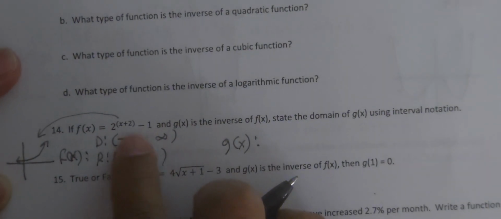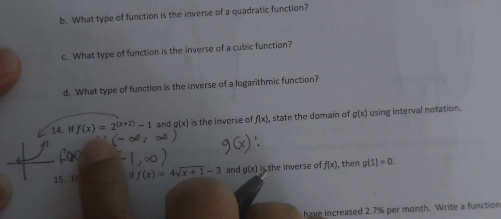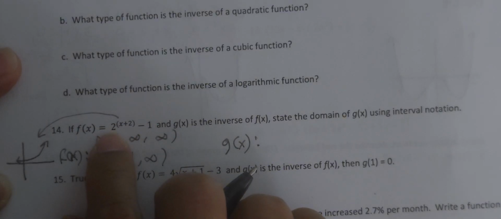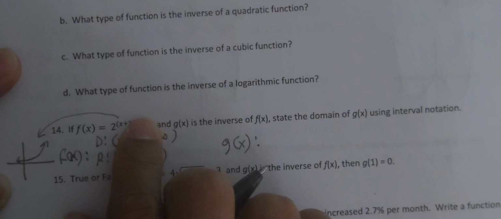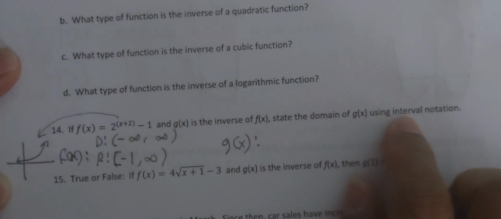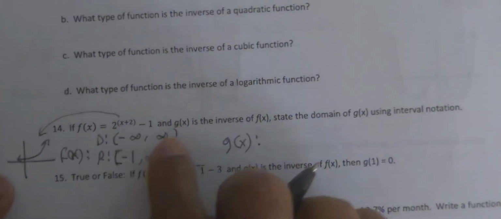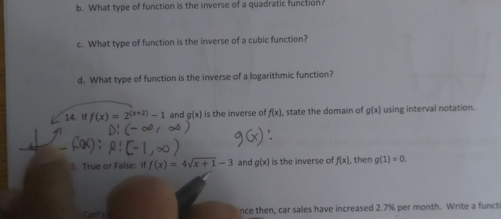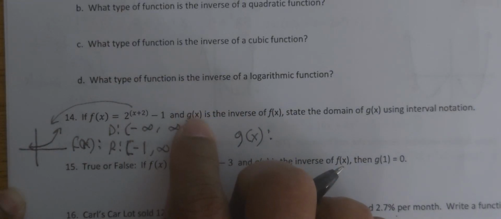We know this is an exponential function. If f of x is equal to 2 to the x plus 2 power minus 1, and g of x is the inverse, state the domain of g of x using interval notation. Since exponential functions look like this, the domain is all real numbers, from -infinity to +infinity.